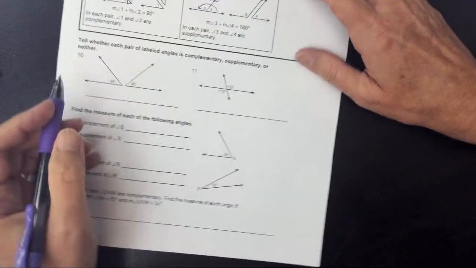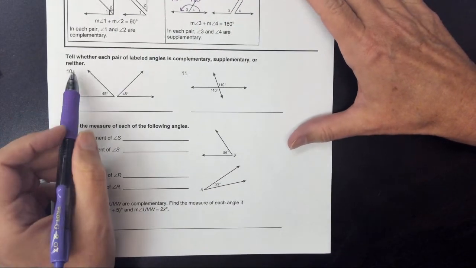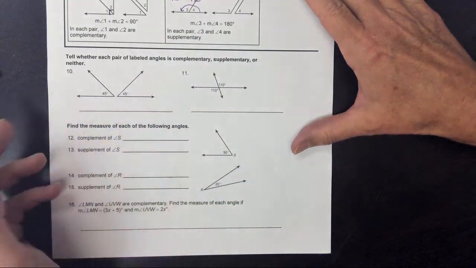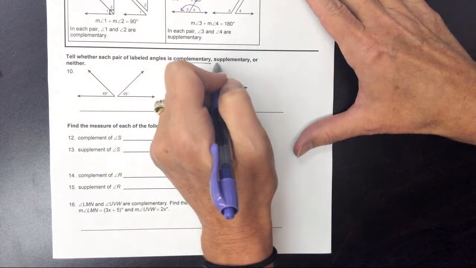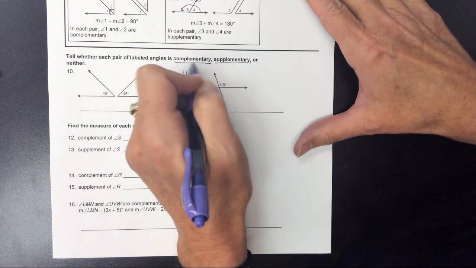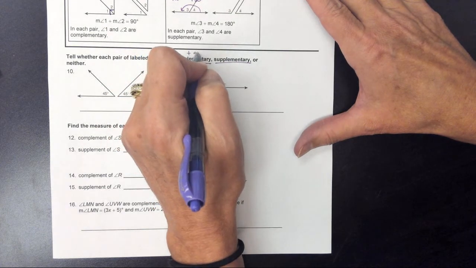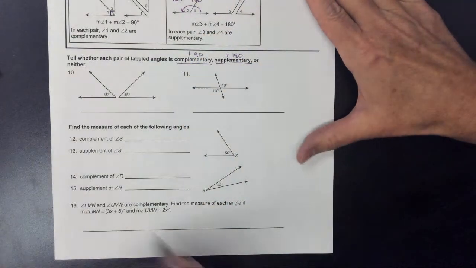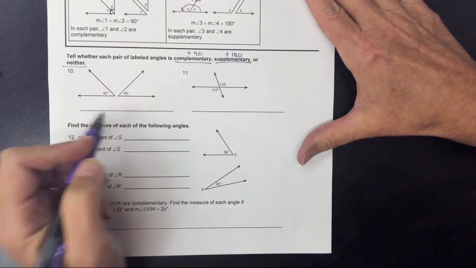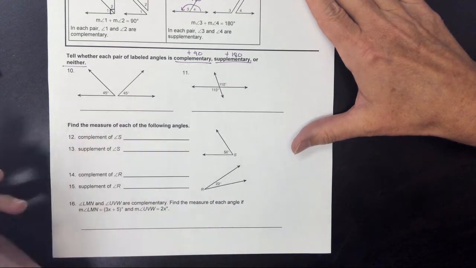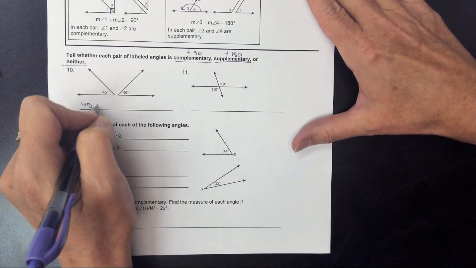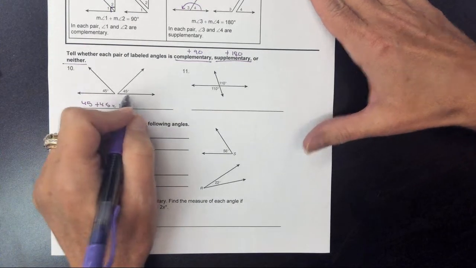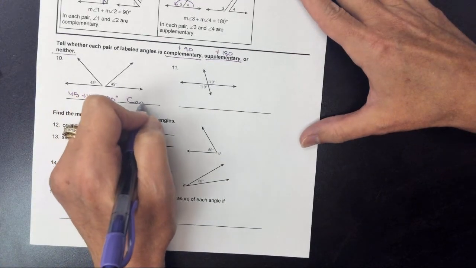Okay. Now we're up to number 10. Tell whether each pair of labeled angles is complementary, supplementary, or neither. Complementary, 2 angles that sum to 90. Supplementary, 2 angles that sum to 180 degrees. Or they're neither. So if you look at these two, well, 45 plus 45 equals 90. So that means these 2 angles are complementary.